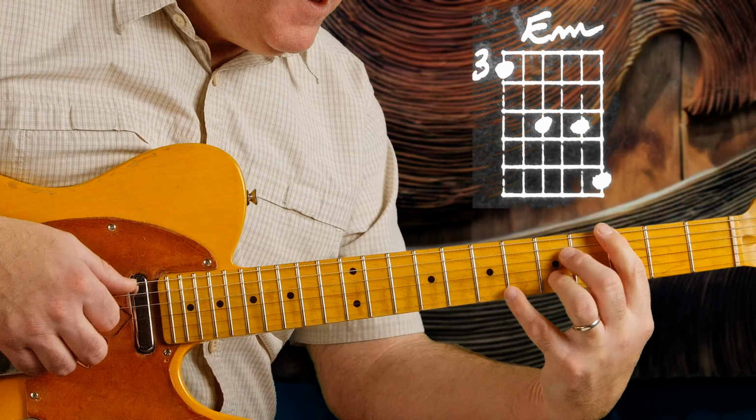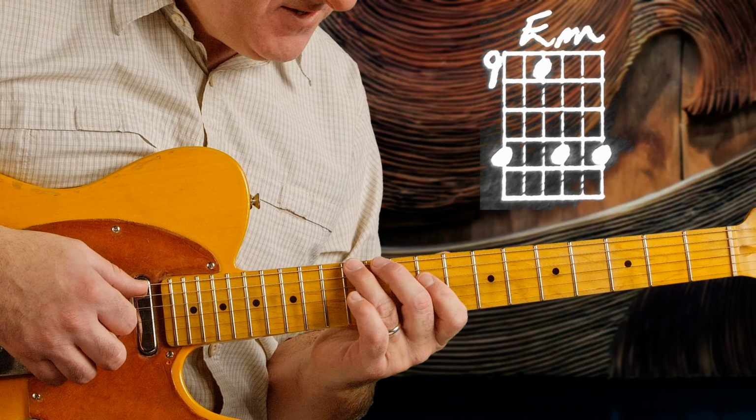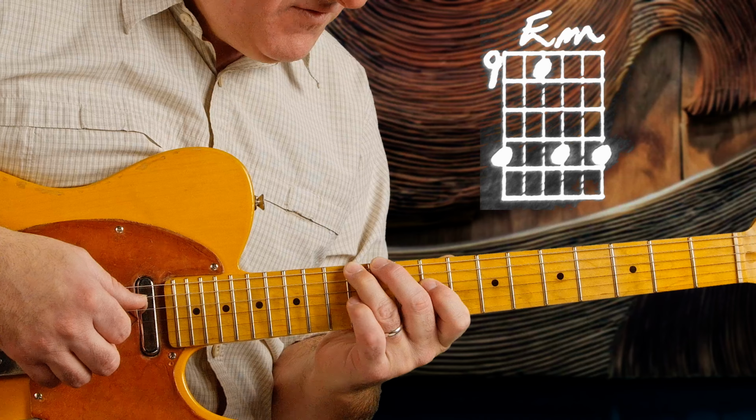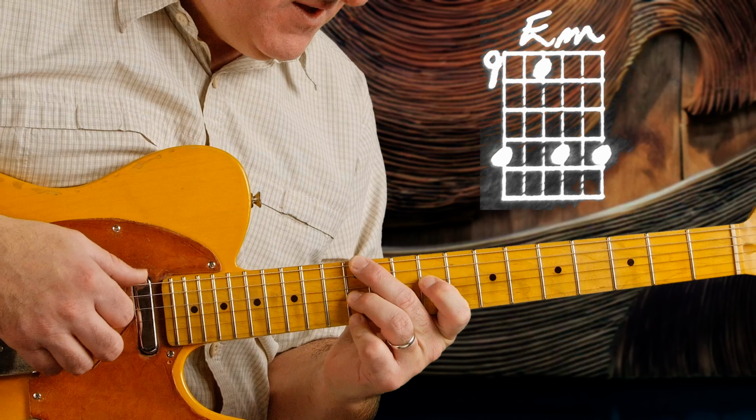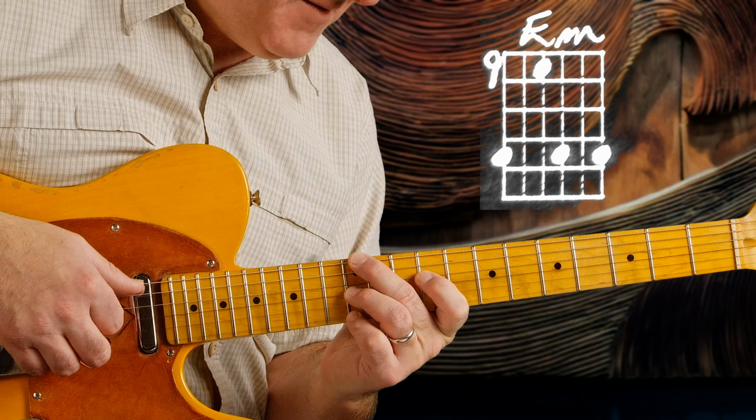Position 7, let's take a look at this one. We've got this nice 5, flat 3, root, and 5 on the top. So we're using a very nice sequence of 2 string skips here. E minor is going to be position 9. Let's take a look at root, 5, and then let's try it like this: root, 5, flat 3, and then root on the top. Yeah, all right, we're loving it.